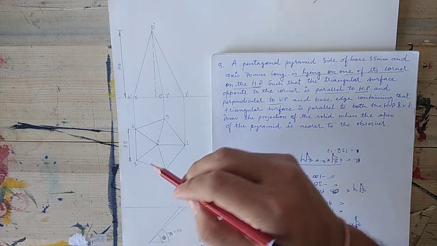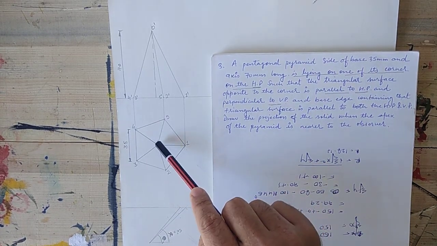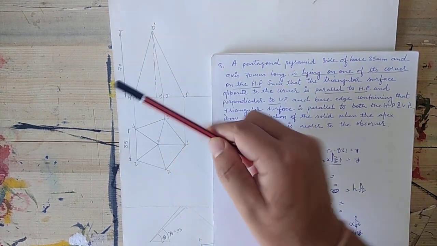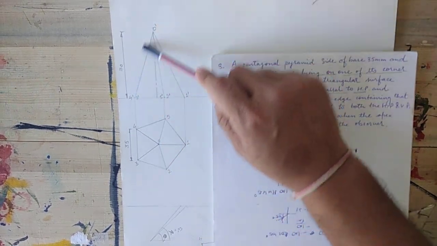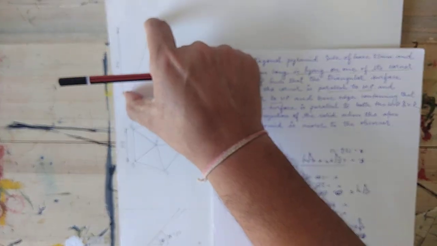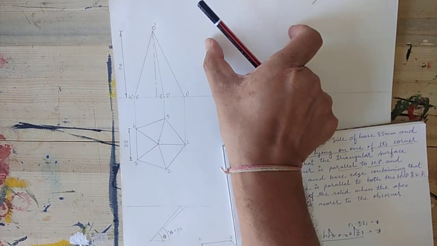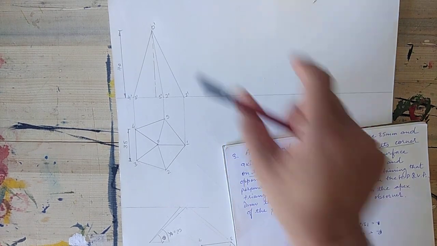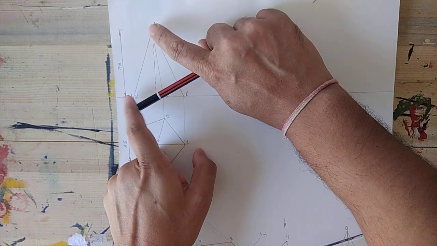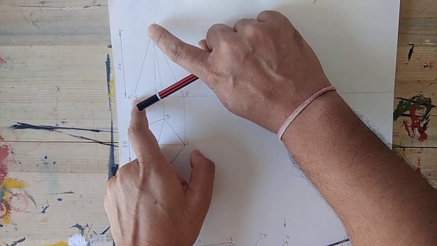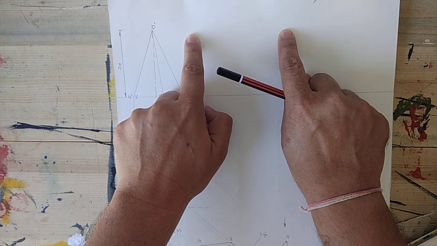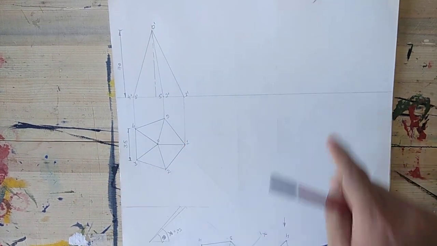Okay. So now class, the projection of this triangular surface O34 in the front view is this line. This slant height line is the projection of the triangular surface. So this triangular surface in second stage is parallel to HP and perpendicular to VP. So that means, class, we need to draw this line parallel with HP, to the reference line.